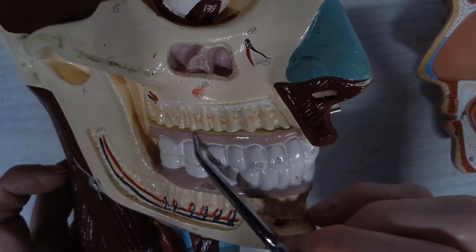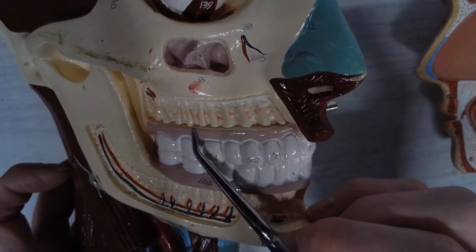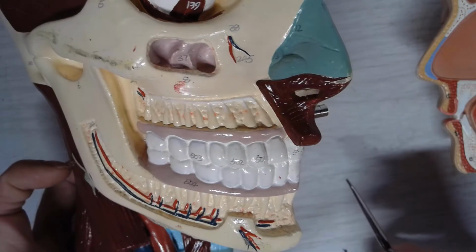Gingiva is the same as gums, so you think of like gingivitis. That's inflammation of the gums here.